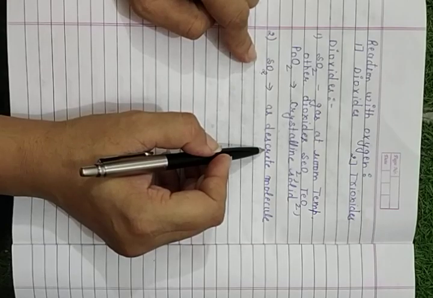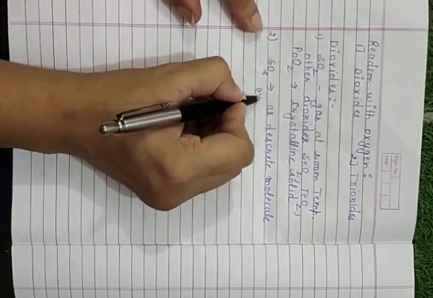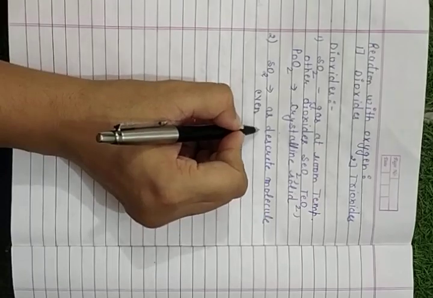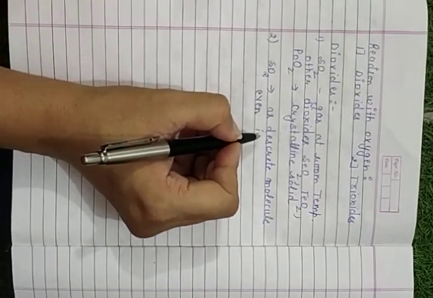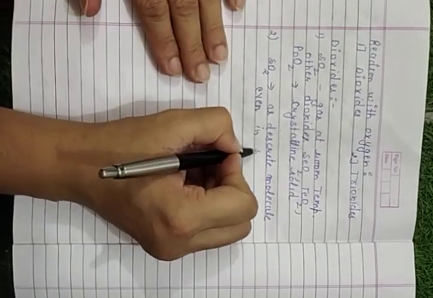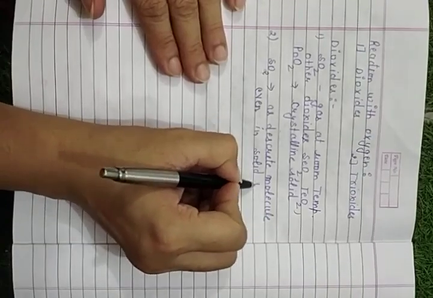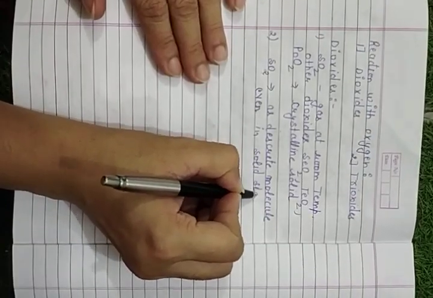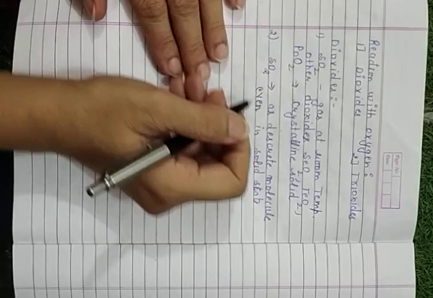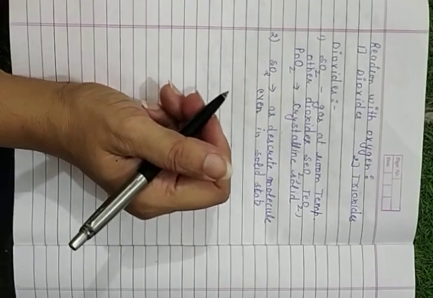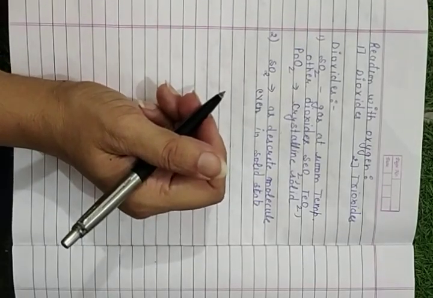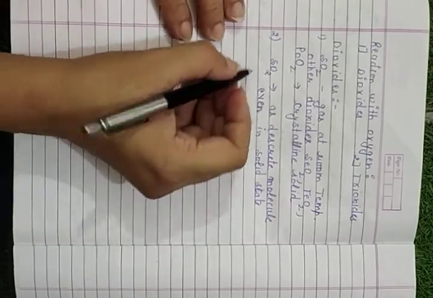Hence they are called discrete molecules even in solid state.